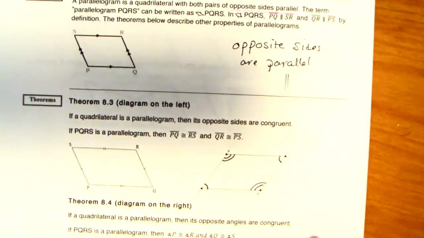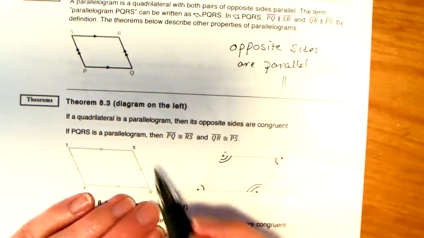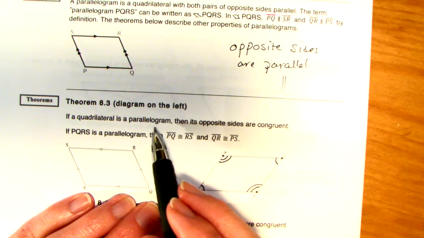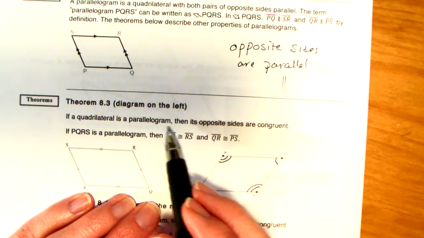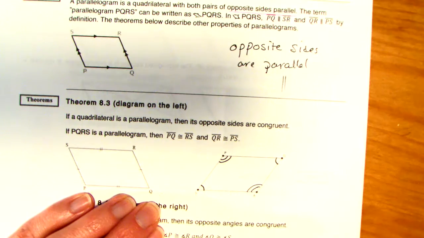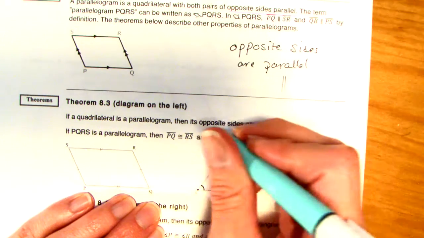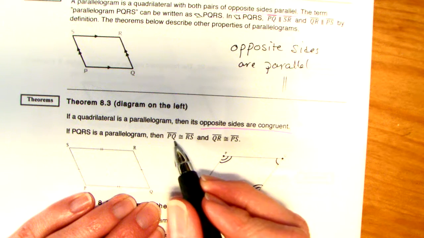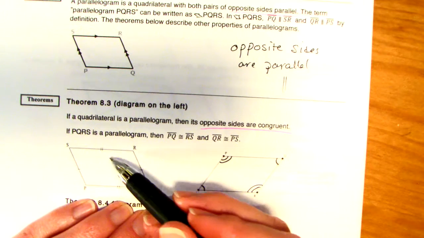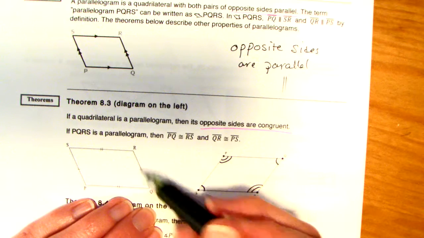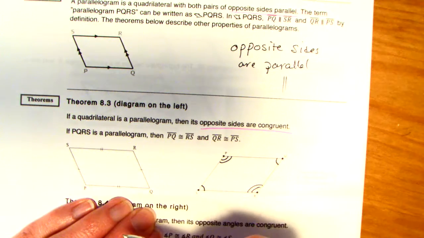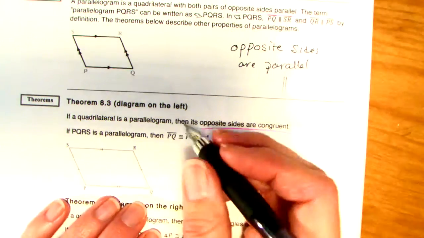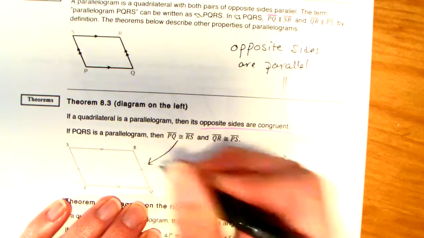So here we go, 8.3, the diagram on the left. So we're looking at this. If a quadrilateral is a parallelogram, then its opposite sides are congruent. So we definitely want to remember that. If it's a parallelogram, opposite sides are congruent. So PQ is congruent to RS, and QR is congruent to PS. So that's this one right here.